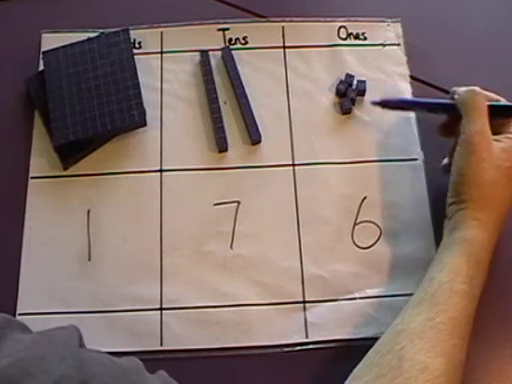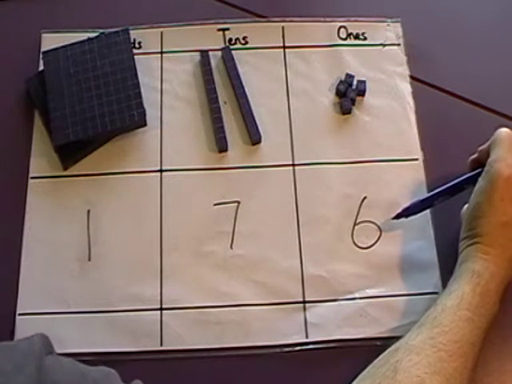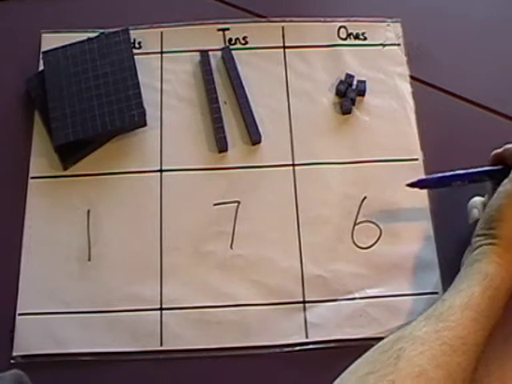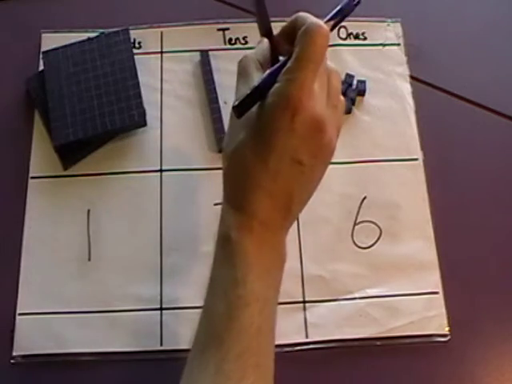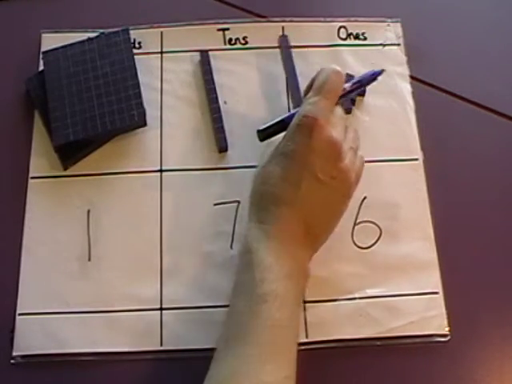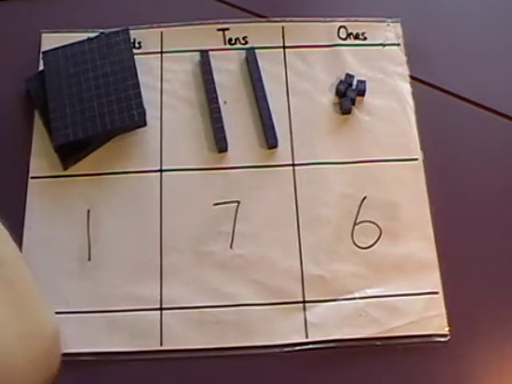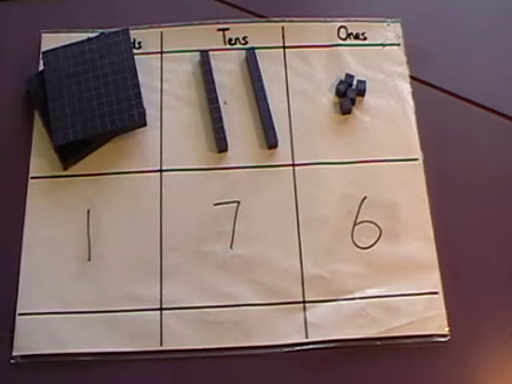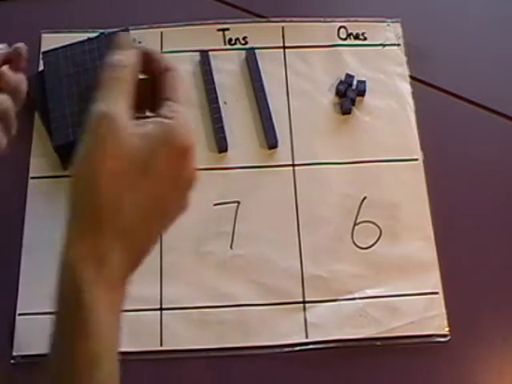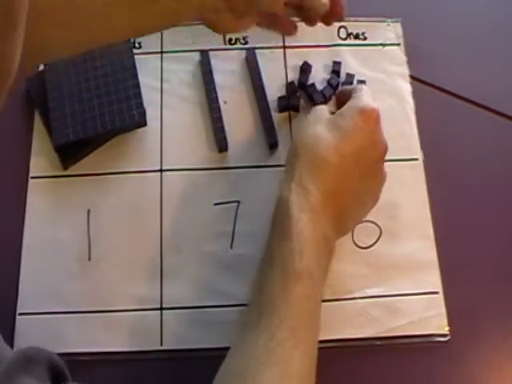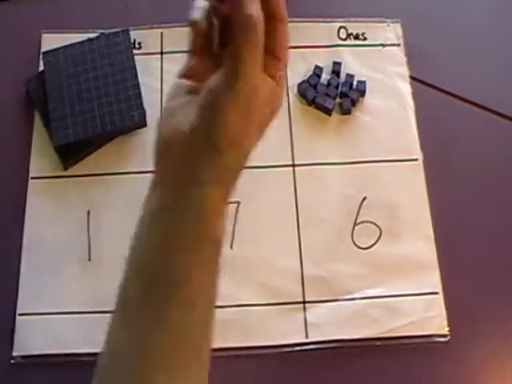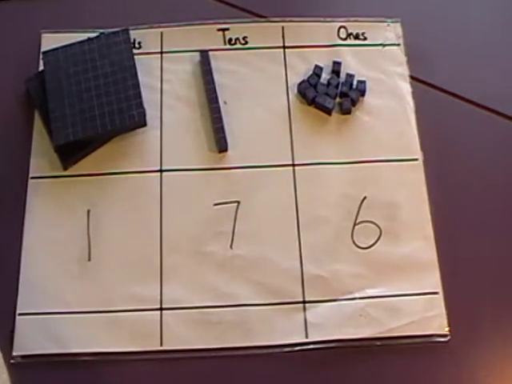So again, we've got 5 ones, we need to subtract 6. We're not able to do that. So what we need to do is exchange one of these 10s for 10 ones. So I just need to count out 10 ones. 1, 2, 3, 4, 5, 6, 7, 8, 9, 10. So we can place 10 ones in the ones column, and then we exchange that for the 10.